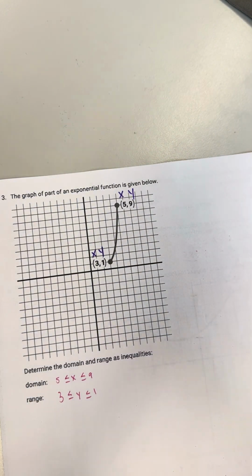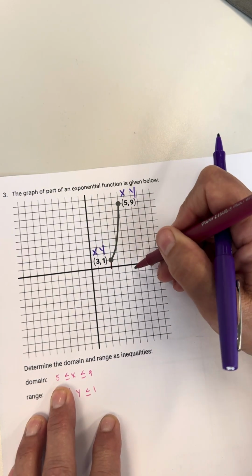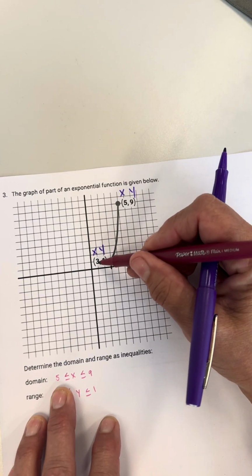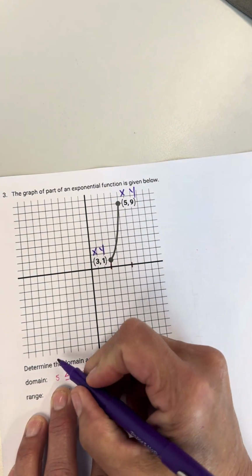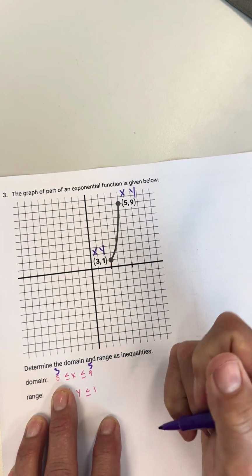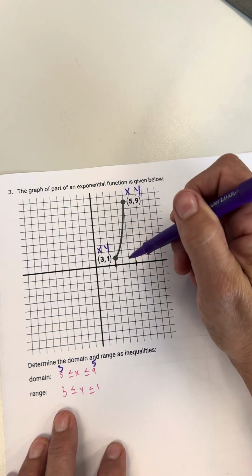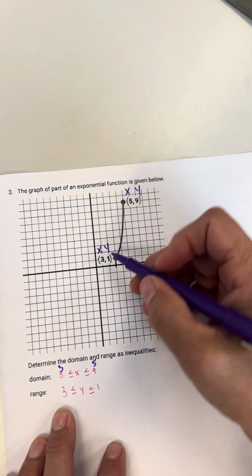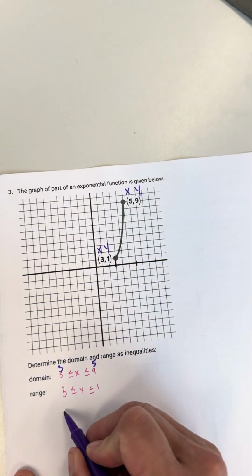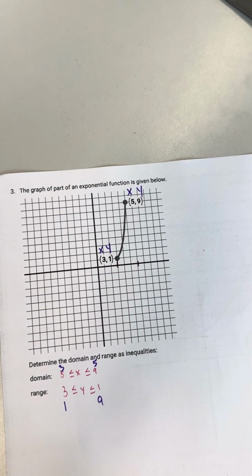So your domain is your X's, so it's going to go from here to here. So it's going to cover this distance. So that is from 3 to 5. But your format is correct. So 3 to 5. And they're both closed circles, so they're both going to be less than equal to. And then your range is your Y values. So again, it goes from least to greatest. So that's going to be 1 to 9. Again, what you had in the middle is correct.